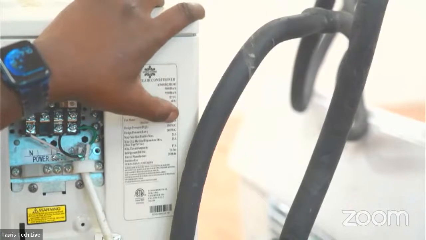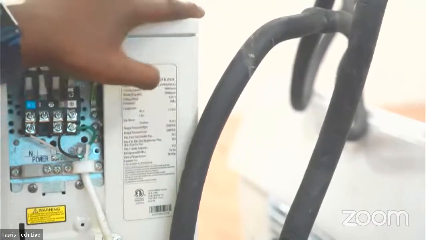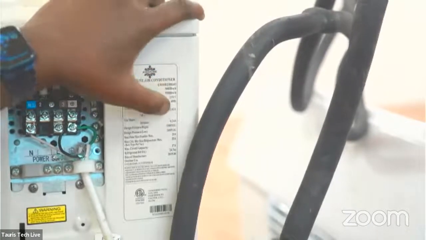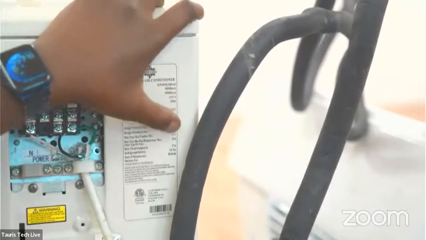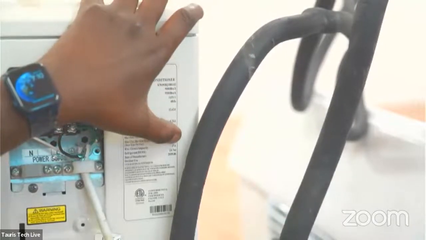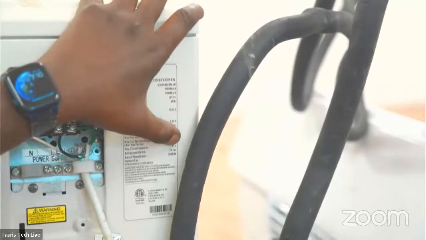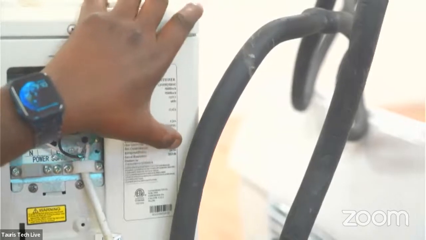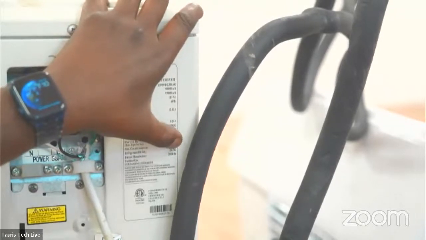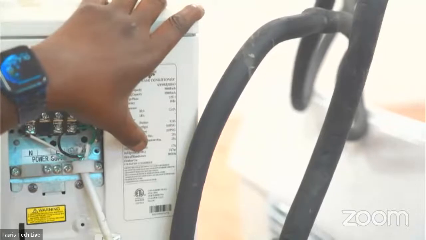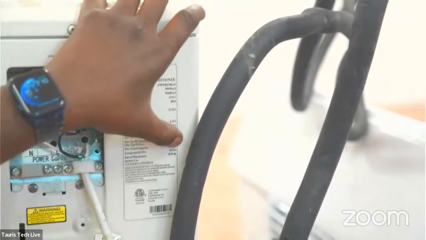Now that doesn't add up to 17, but when it's very hot, and this is in cooling mode, the amps might go up a little bit. So we need to be able to pass a minimum of 17 amps. Because the more amps we're passing through, the wires will overheat, and it'll melt the insulation, and then we've got a problem. Okay, over here, this is saying the refrigerant charge, so R410A, 24 ounces.